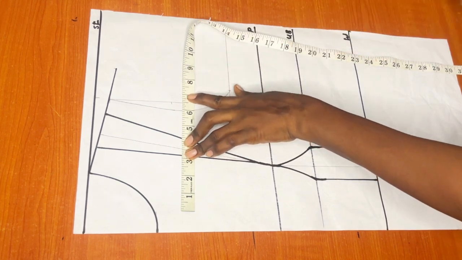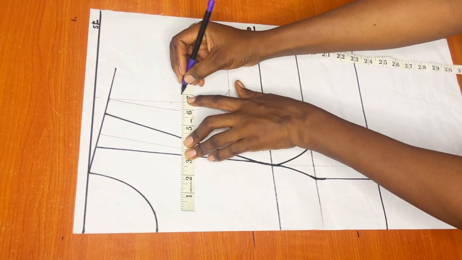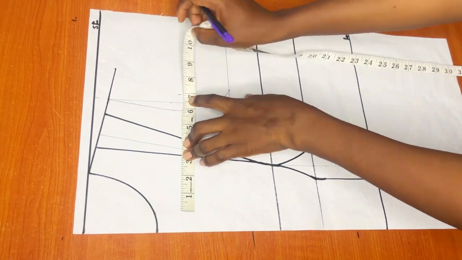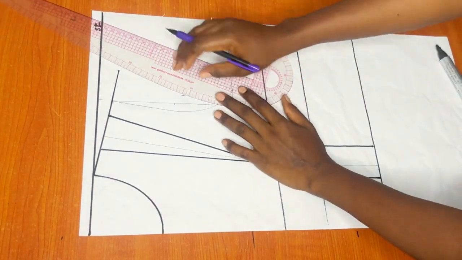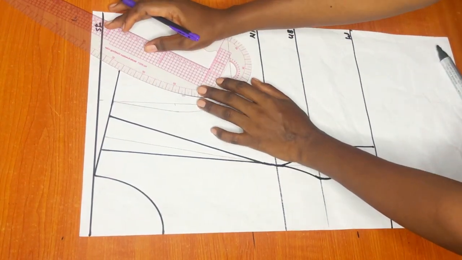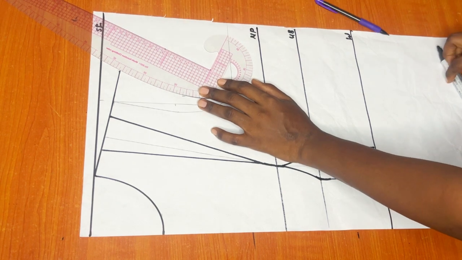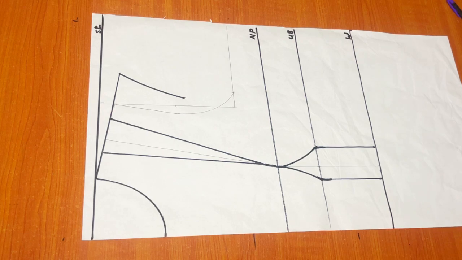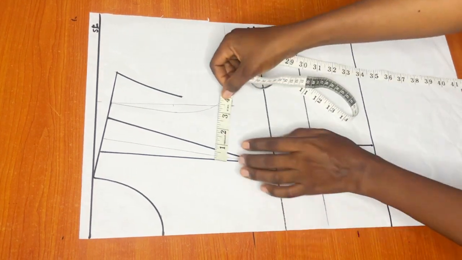I'm doing this so that you are not going to have a smaller chest when you are cutting your fabric or when you are sewing. If you don't add what you've taken out, you are going to have a smaller chest, and it can be so frustrating. So make sure that you add all the dart allowances so that you can have a very accurate armhole curve. Don't just assume.